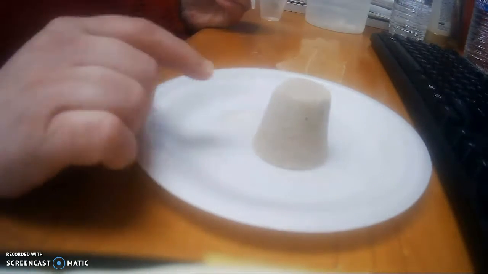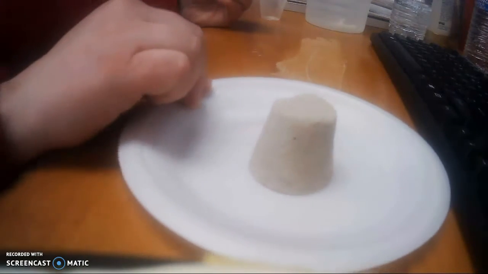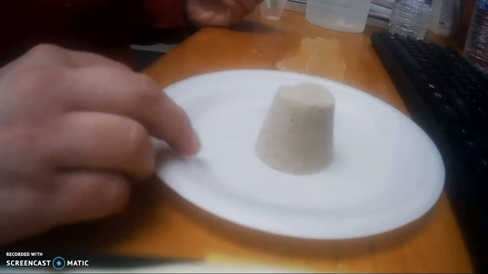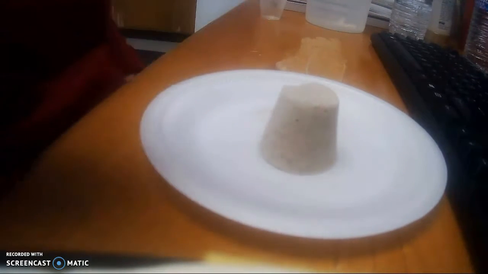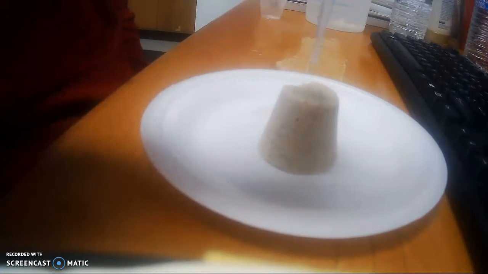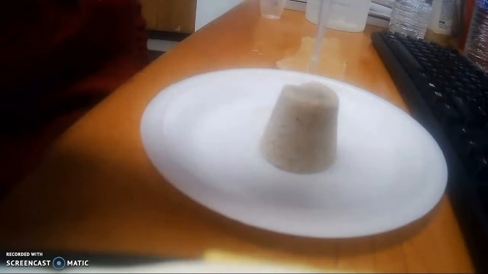It's pretty packed. If you look closely, there is a little crevice right here, and that's okay. But otherwise, it's pretty well packed tight. There's no real holes or anything in it. So here I go. I'm going to do 40 drops. Count with me. Ready? 1, 2, 3, up to 30. I need more water. Hold on a minute. 31, 32, 33, 34, 35, 36, 37, 38, 39, 40.